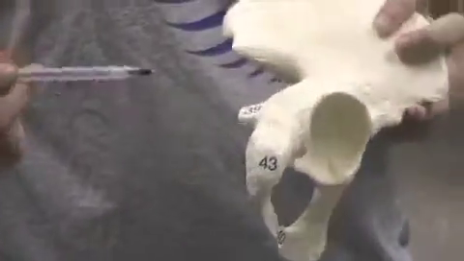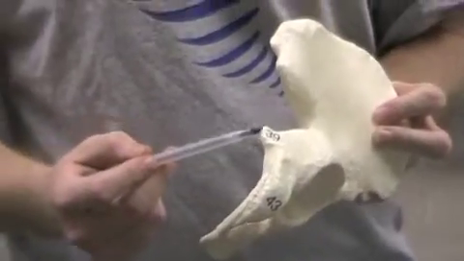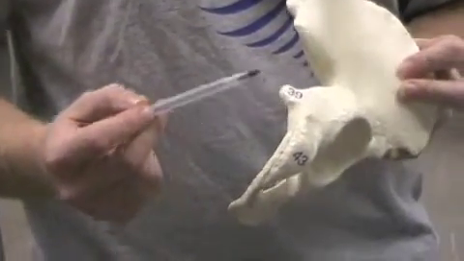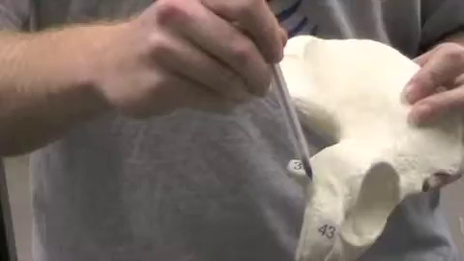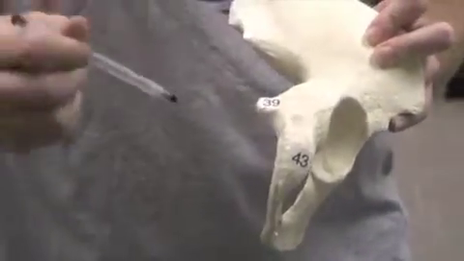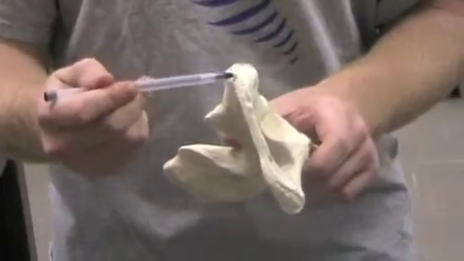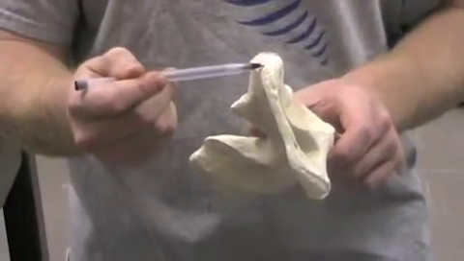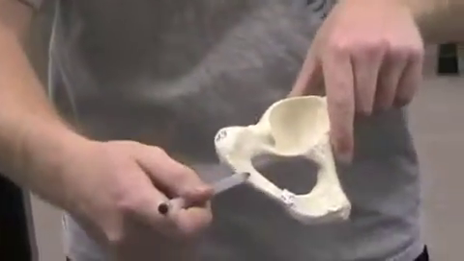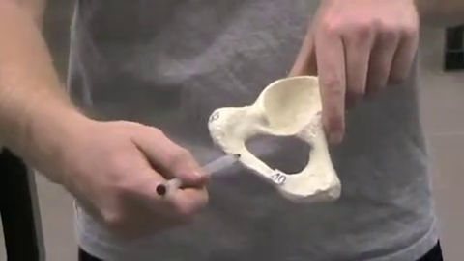First thing we're going to come to is the ischial spine, underneath which is the lesser sciatic notch. And then next we're going to come down here to the bottom, right down here, the ischial tuberosity. And then after the ischial tuberosity, we come right in here, this little bone right here, is the ischial ramus.